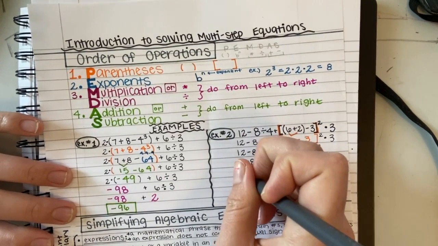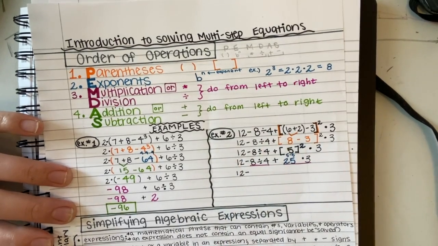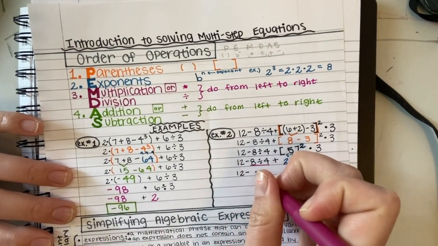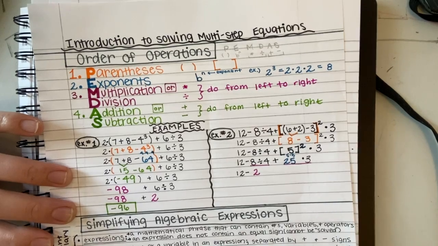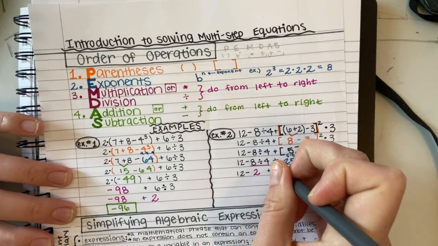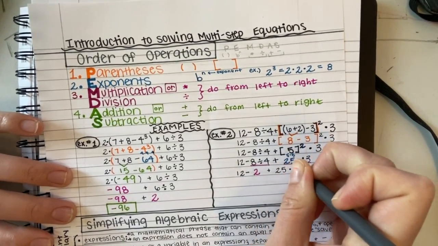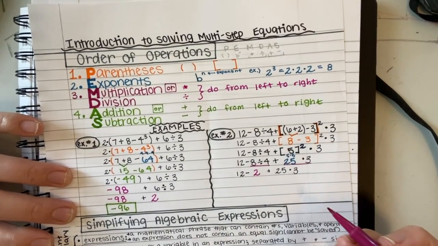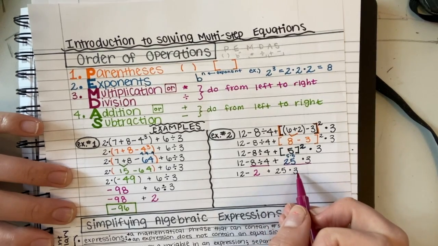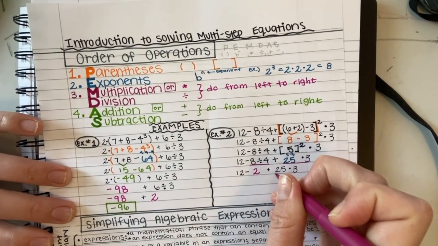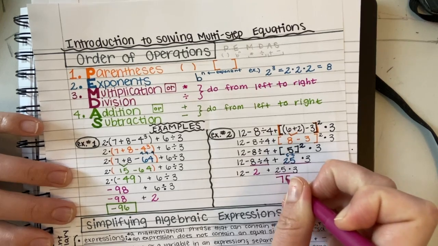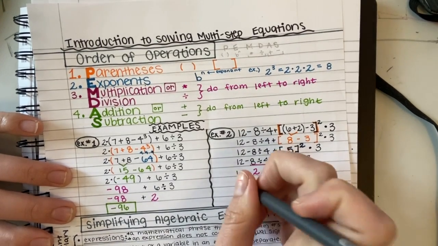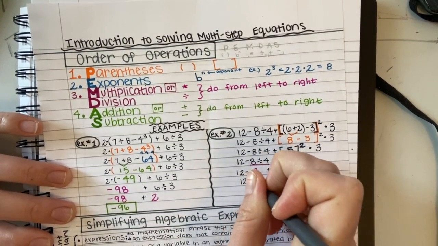I'm going to bring down my 12. 8 divided by 4 is 2. I'm going to bring down the 25 times 3. There's still more multiplication or division to be done. The 25 times 3. I need to bring down the other numbers and operators.